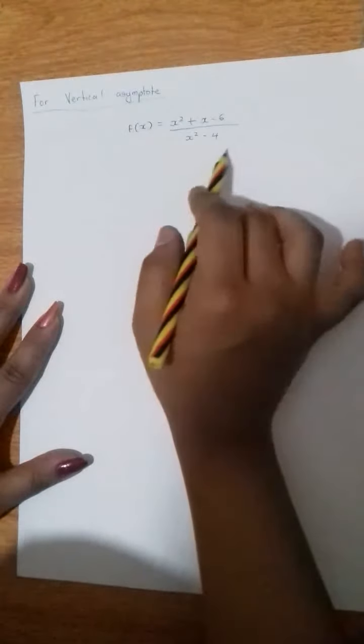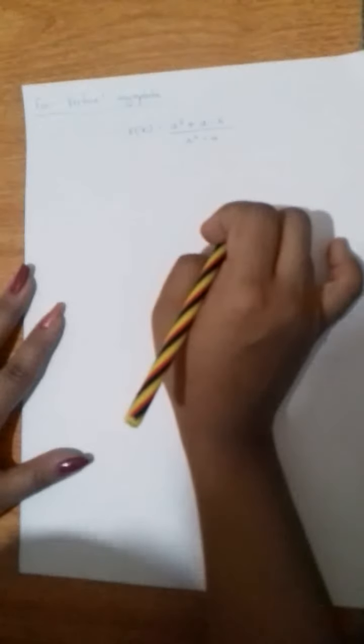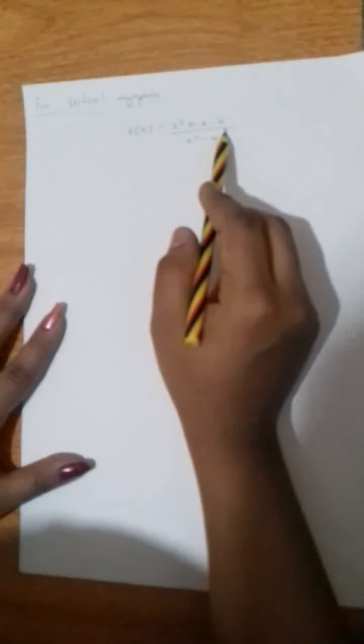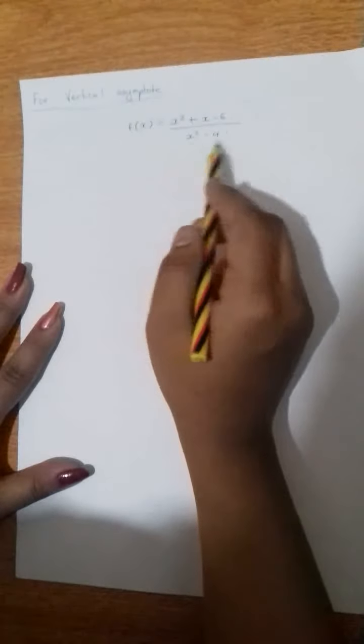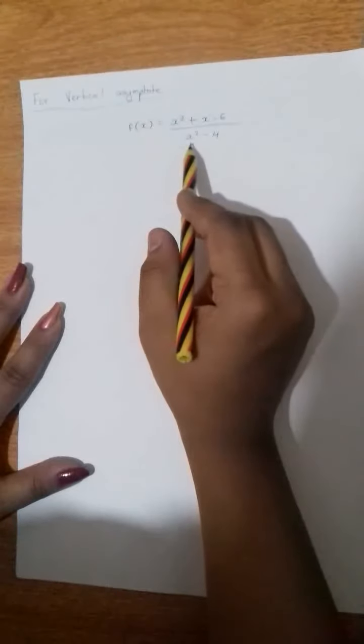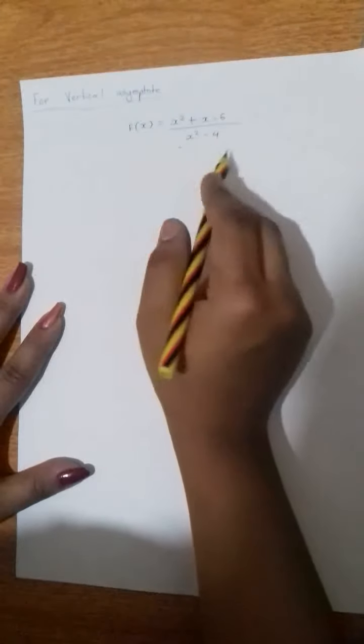Now for the vertical asymptote of the rational function, let me write down the rational function again. Here this was our function that we first found the horizontal asymptote of, and now we're going to find the vertical asymptote. Basically for vertical asymptotes, we deal with the denominators. Here we have x squared minus 4 as our denominator, so we're going to deal with this.